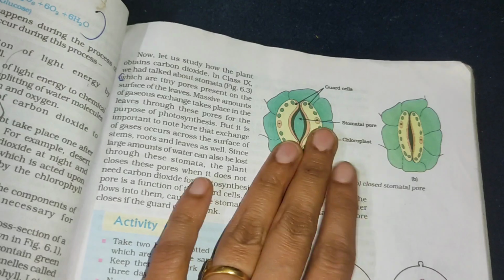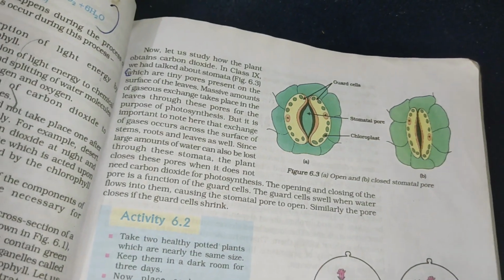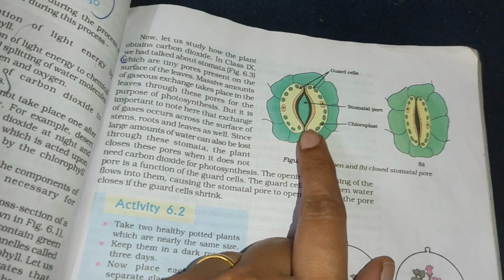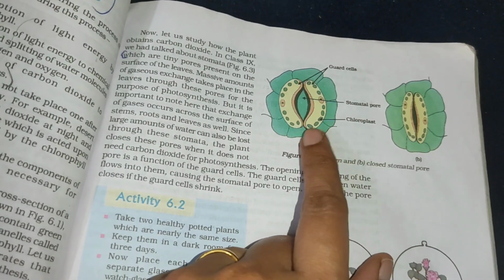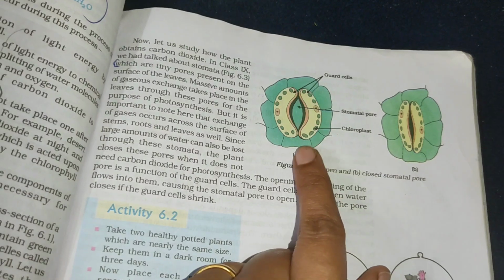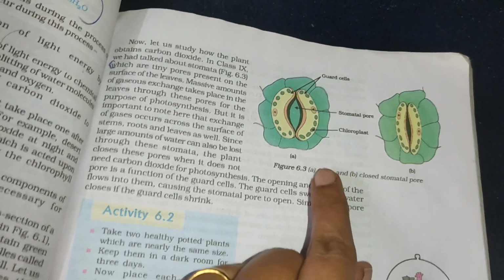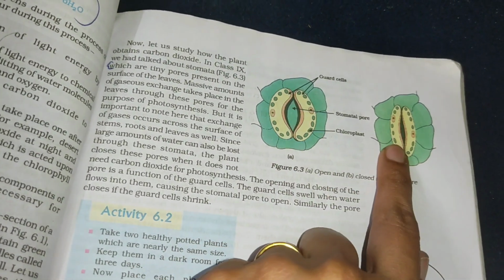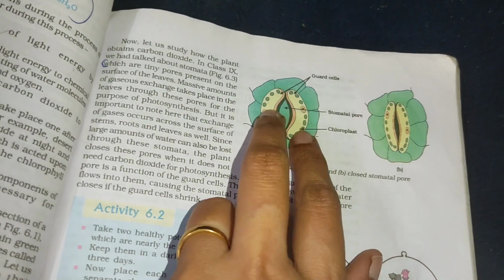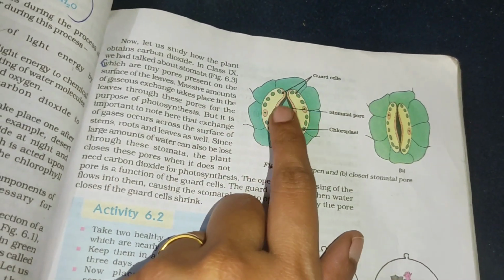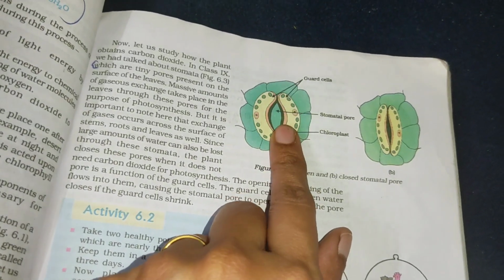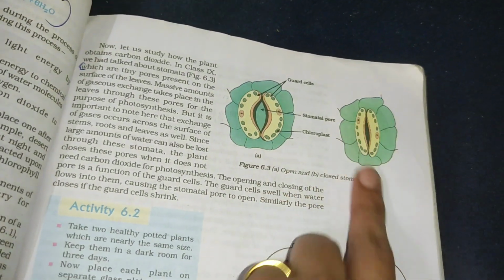We know that carbon dioxide is taken in during the photosynthesis process. In the leaves there are very small pores on the surface. They are called stomata. Each has two guard cells. It will open when the gaseous exchange of carbon dioxide and oxygen takes place, and when it is not doing that, it will close.